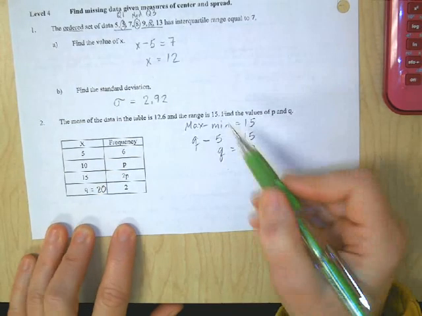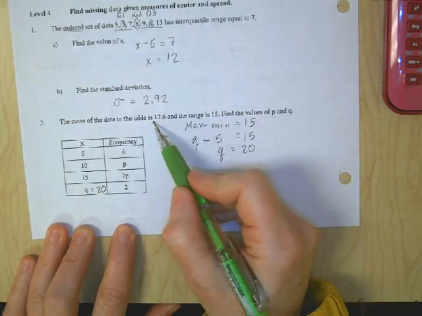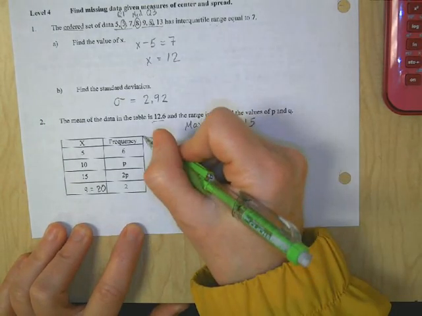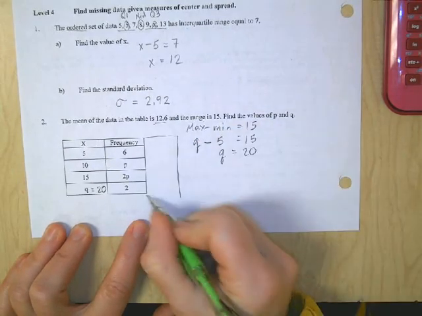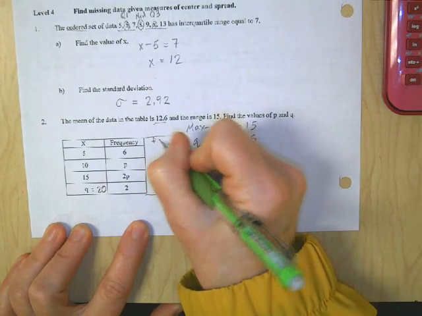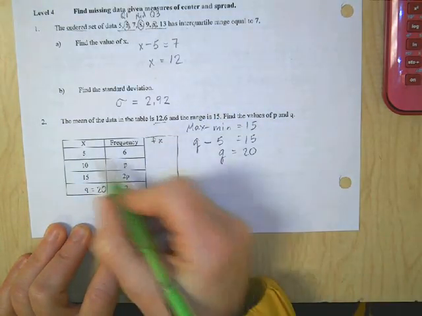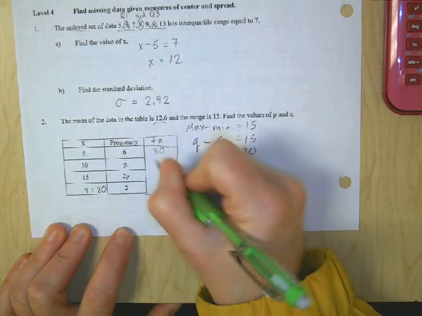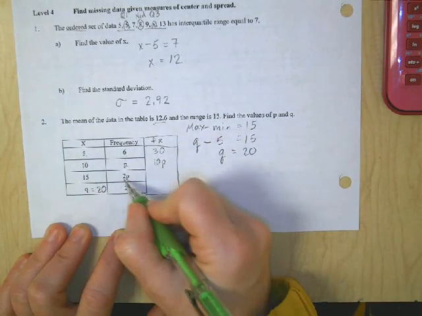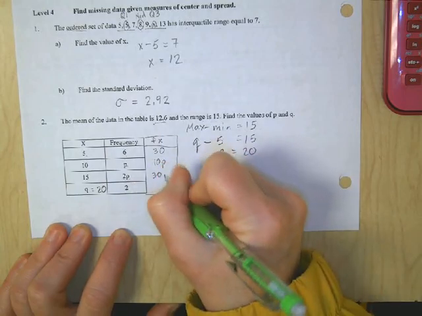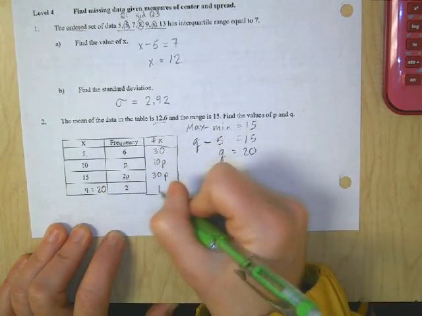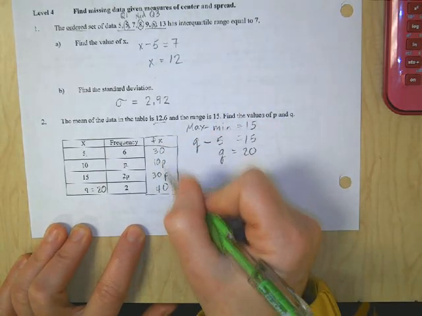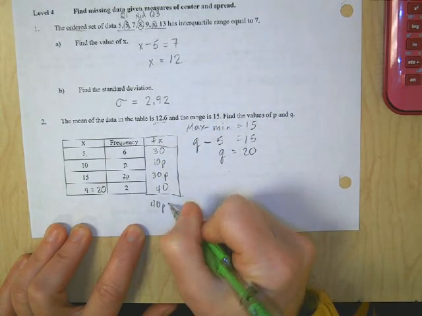Now, I know the mean. The mean is 12.6. How do we get the mean? If I have a frequency table, if you look at your notes, we've put on another column here, which was F times X, frequency times value. So 5 times 6 is 30. 10 times P is 10P. 15 times 2P is 30P. And 20 times 2 is 40. Then I add those all together, so I can add my P's, so I get 40P plus 70.